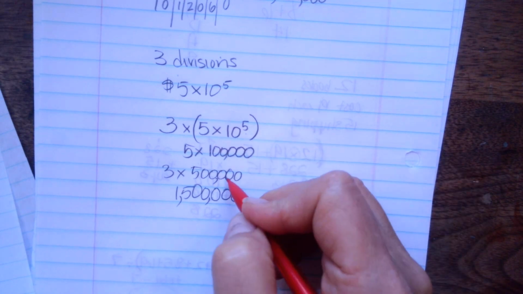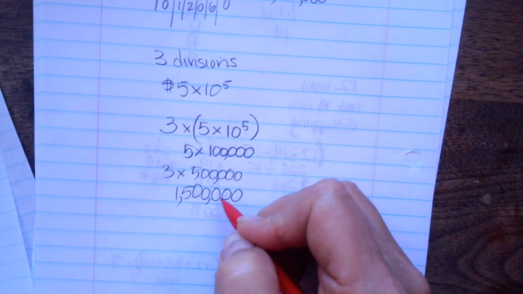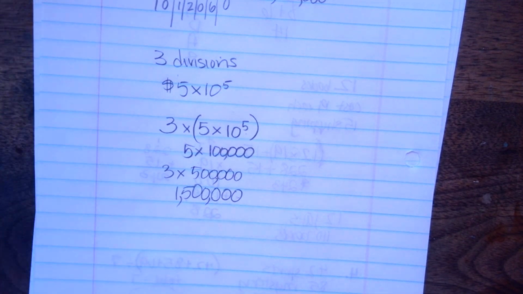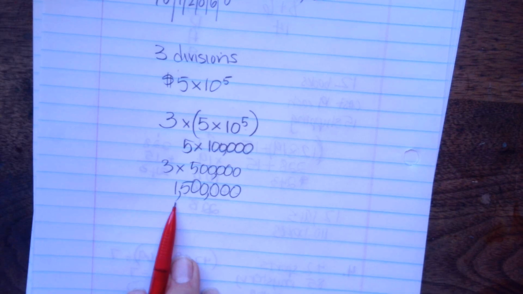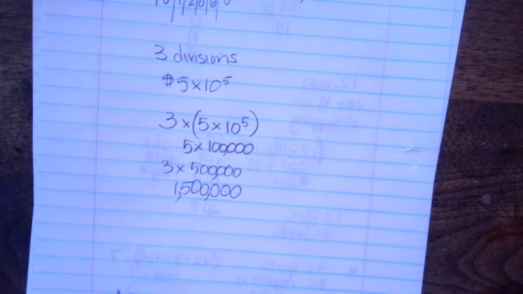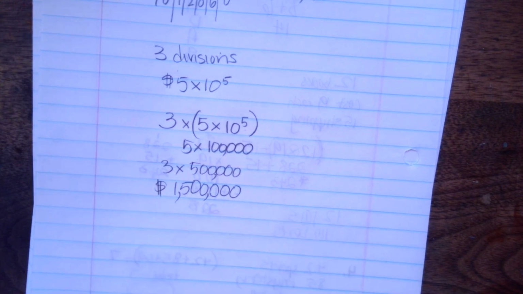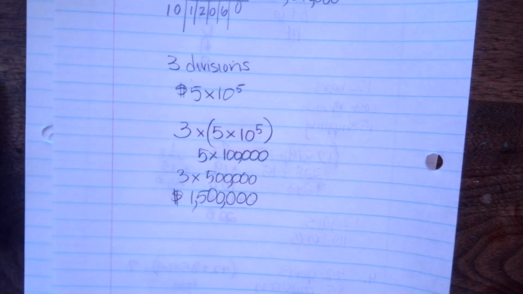So we need 1, 2, 3, 4, 5, 1, 2, 3, 4, 5, and then a 15. So what is that number? What is this number called? Million? So 1,500,000, and then we have to put a dollar sign because we know we're dealing with dollars.